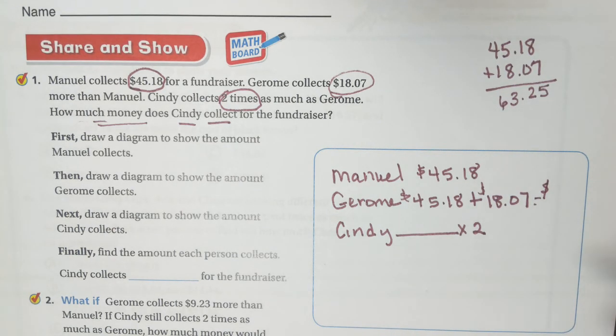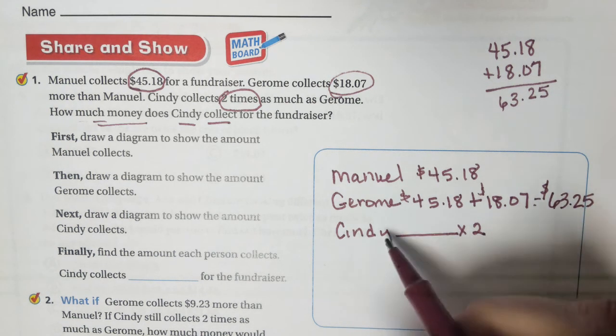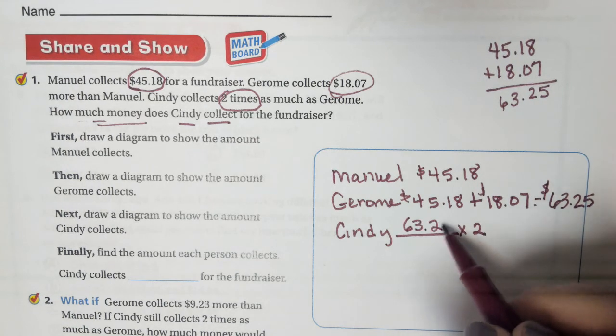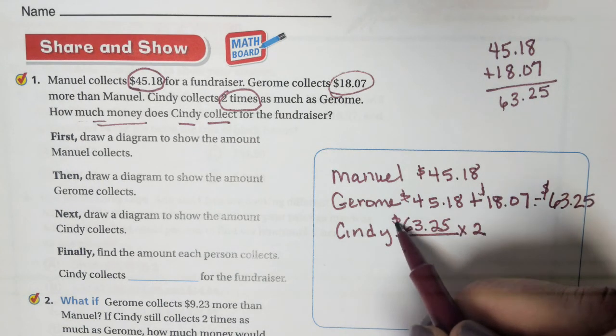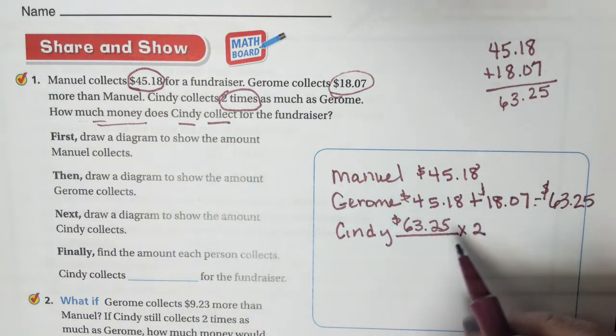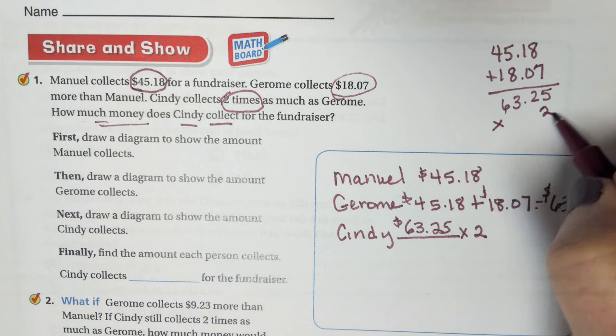Brennan, what'd you get? $63.25. Okay, so I'm going to take the $63.25 and put it right here with Cindy. Everybody knows where I got that amount for Cindy, right? It was Jerome's amount because she collects 2 times as much as Jerome. Now I want you to multiply that answer times 2.